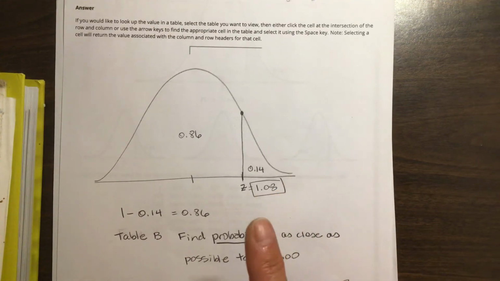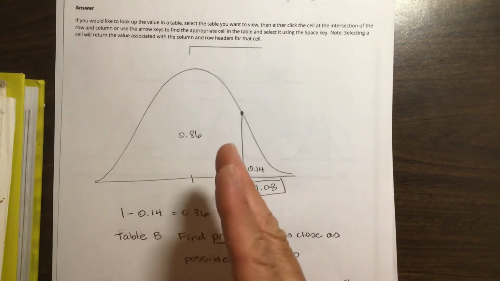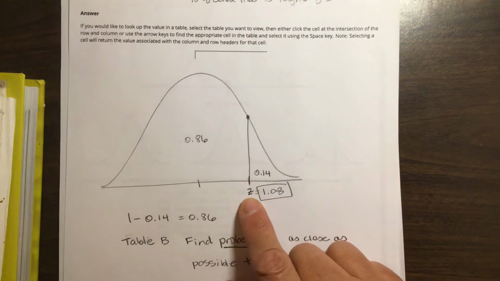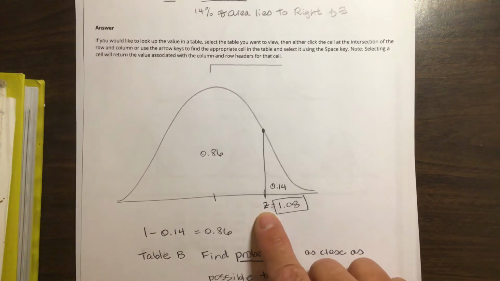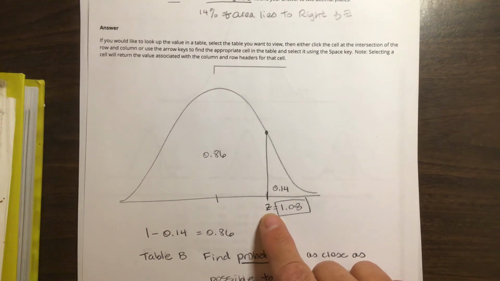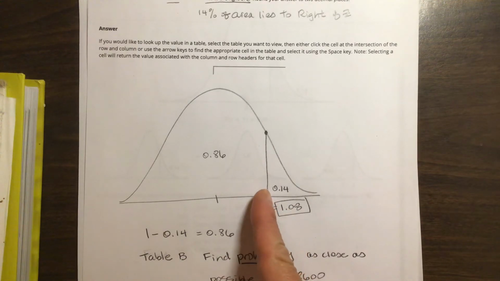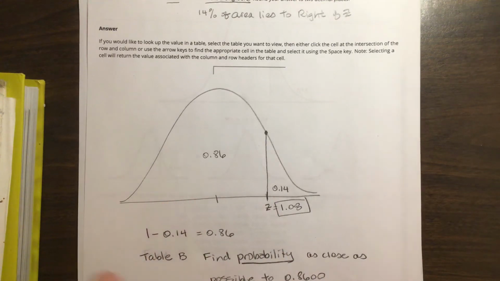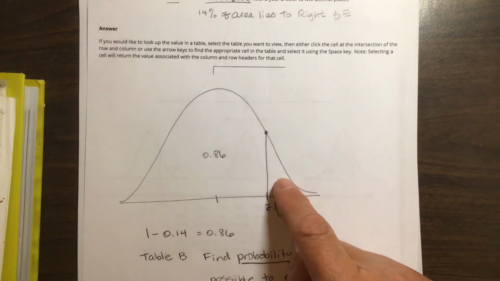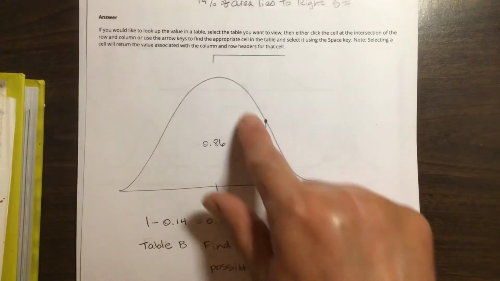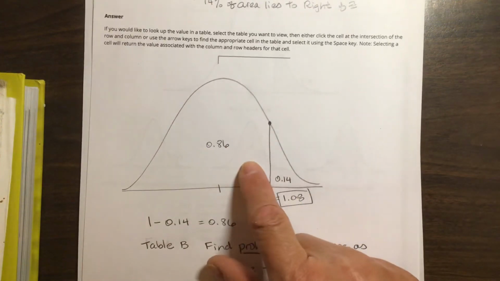So again, we're needing to find this z-score, and how we're going to do that is in 2 steps. Since we can only find probabilities or area under the curve for a z-score going to the left, we're going to do 1 minus our 14%, and then that's going to give us this probability or this area under the curve.